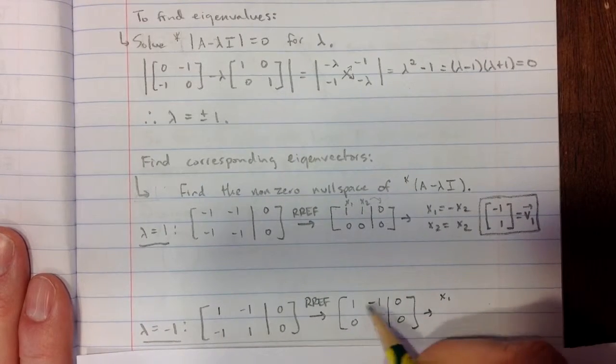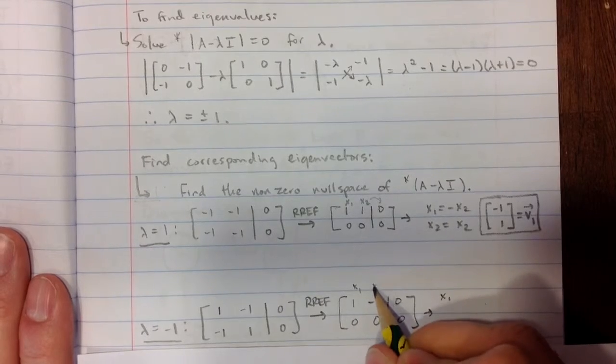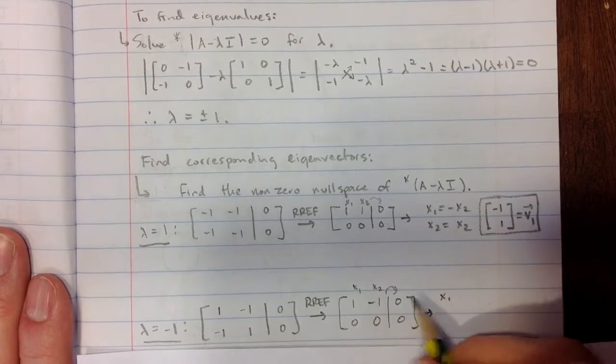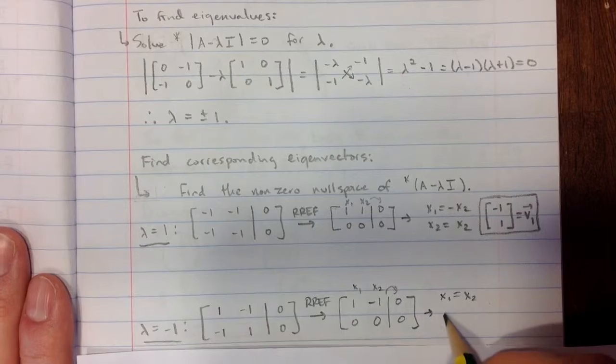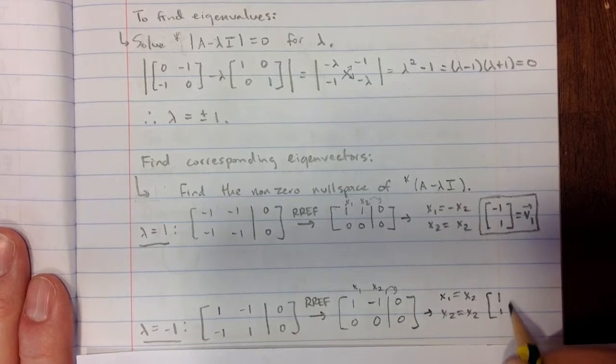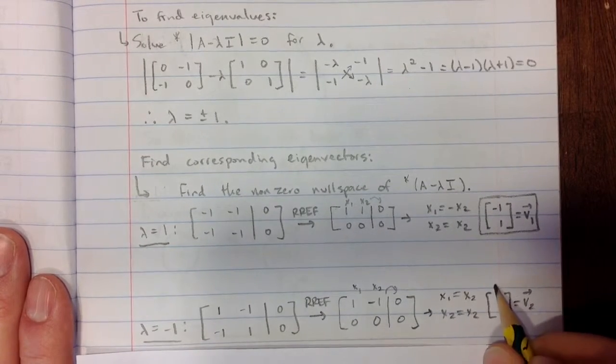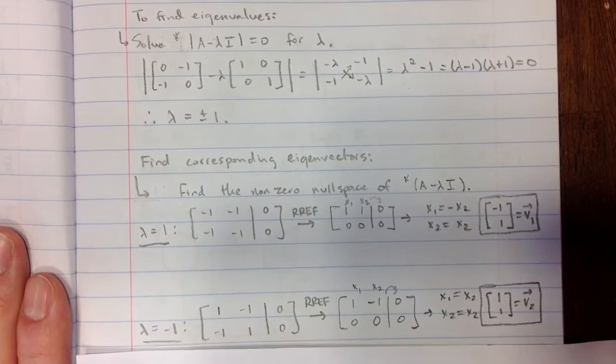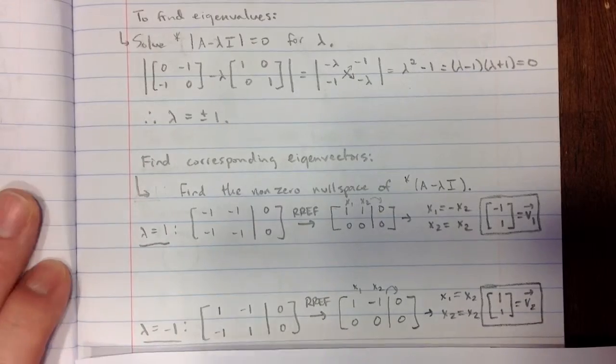In this case, I'll have x1, if I recycle these variables, is equal to positive x2, and x2 is free. Factoring out the x2, I'm left with 1, 1, but again, it could be any multiple of this vector, so it could be 2, 2, negative pi, you get the gist.